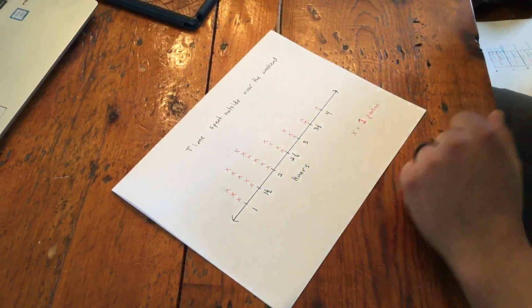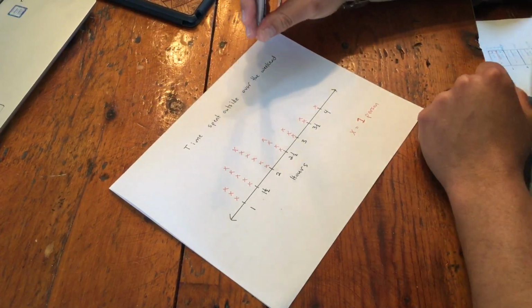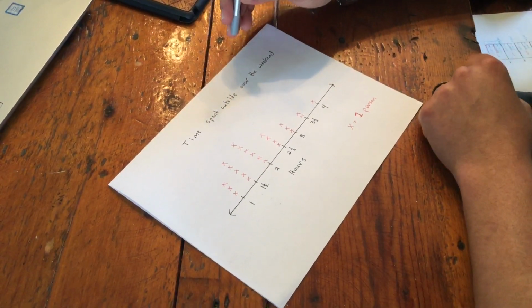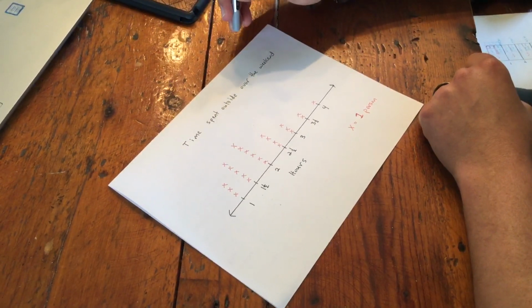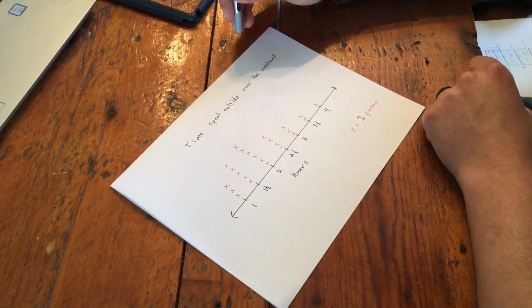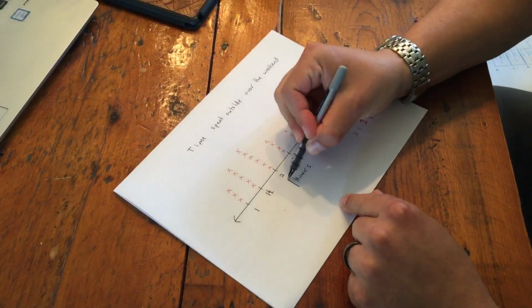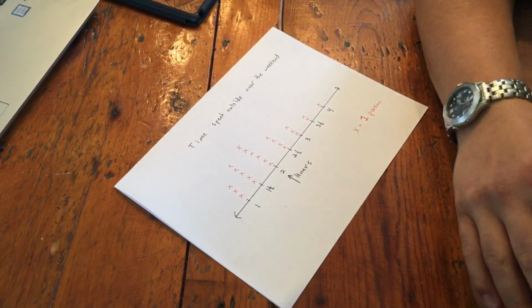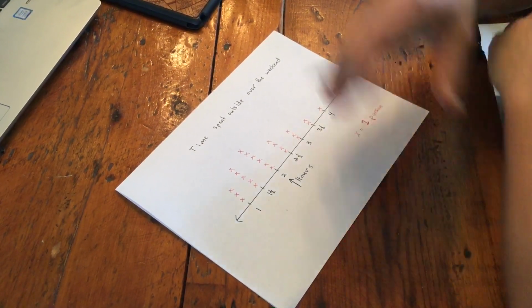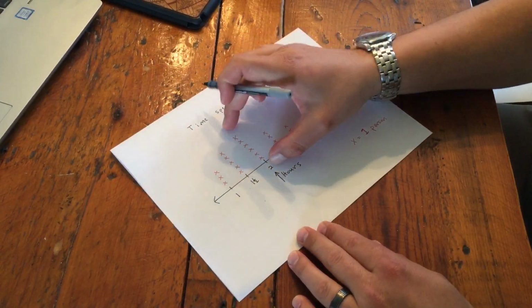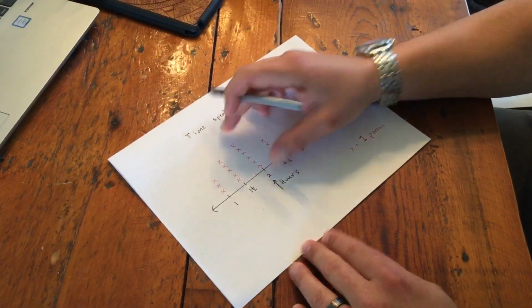Now, our next question asks, if Mrs. McKeever said 2 hours was the most frequent time spent outside, is she correct? And explain your reasoning. So she's saying that 2 hours, right here, is the most frequent time spent outside. Now looking at my line plot, this is definitely the tallest column of X's.